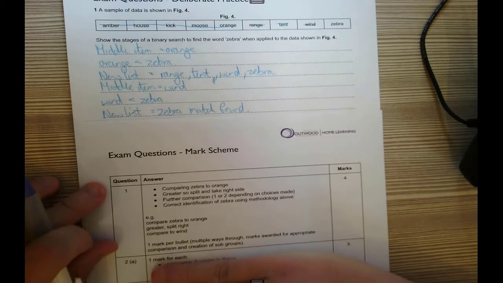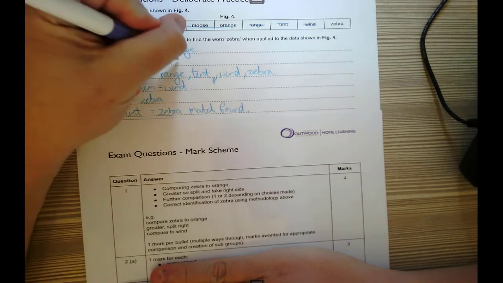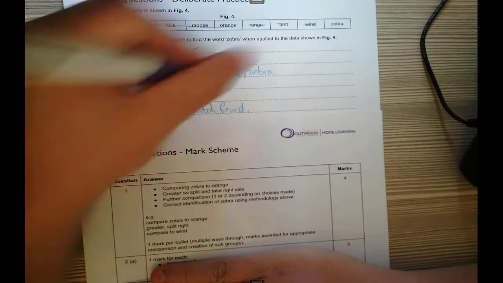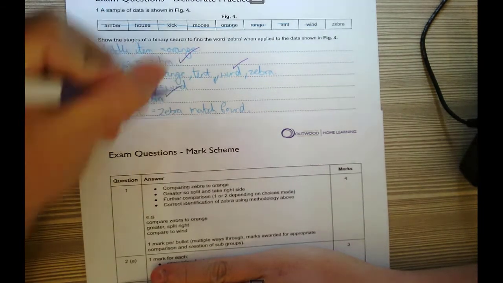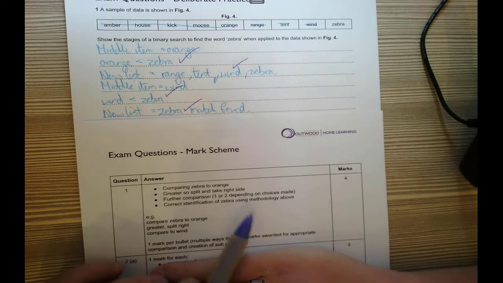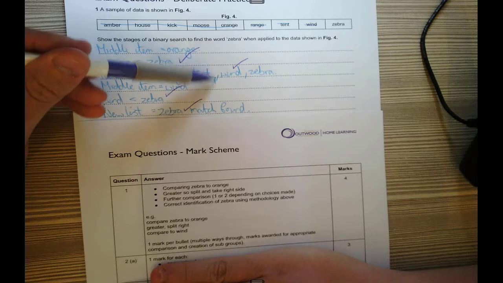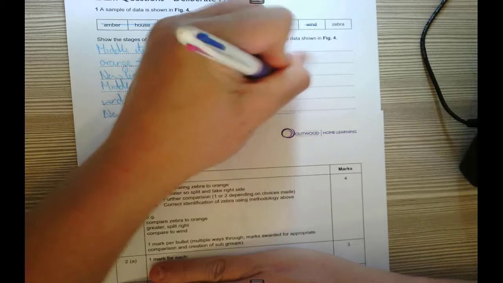Okay, so let's have a little look at the mark scheme. If I just move it up, you get 1 point for comparing zebra to orange. Then another point for greater and split the right hand side. So I've checked that and my new list. Further comparison, so I've done the same again. And then correct identification using the method. Now, the reason it says 1 or 2 depending on choices made is because if the middle is nowhere, we always round up, but you can also round down. As long as you're consistent, it doesn't really matter. So, there we have it. 4 marks.